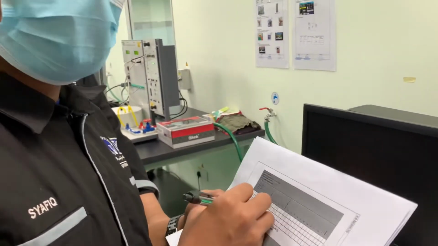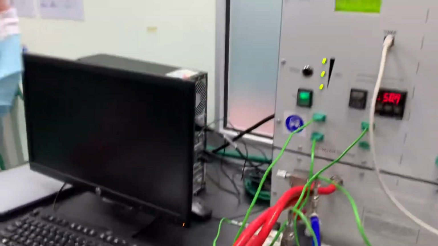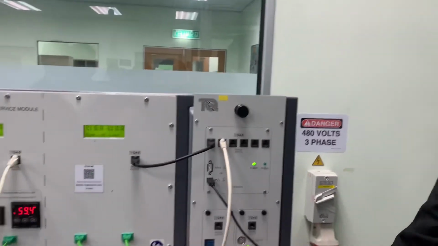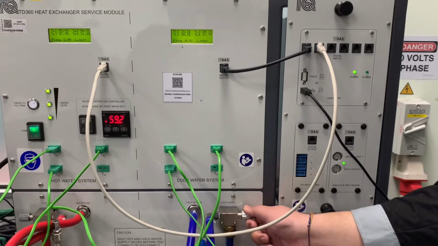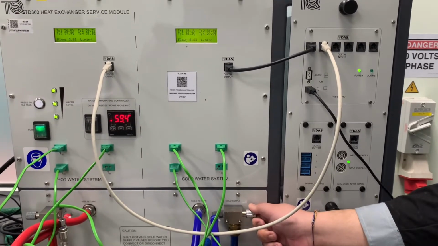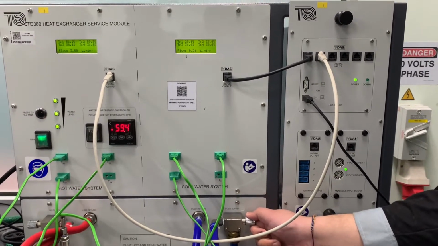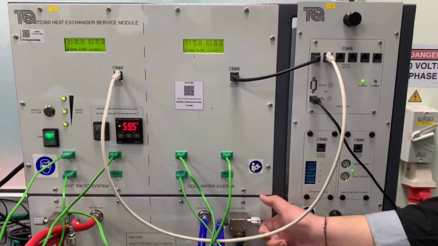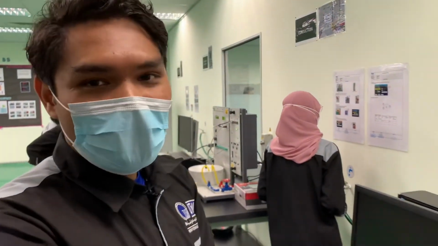What are you doing? So right now I'm going to take the data. Right now I'm going to decrease the flow rate to 0.5. What are you doing, Shafiq? Okay, right now I'm going to take the data and complete it in the table.